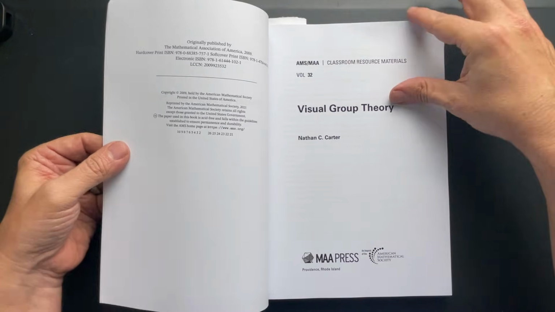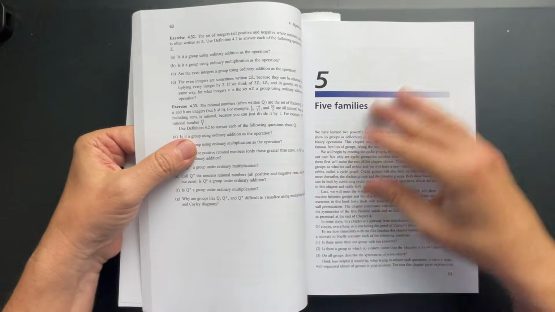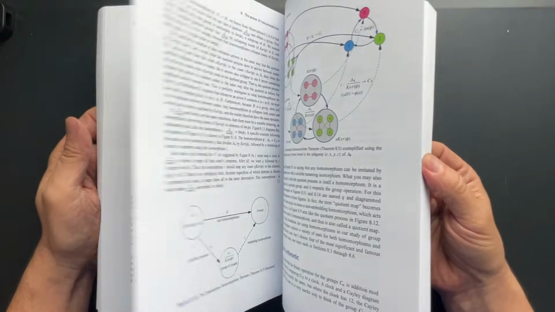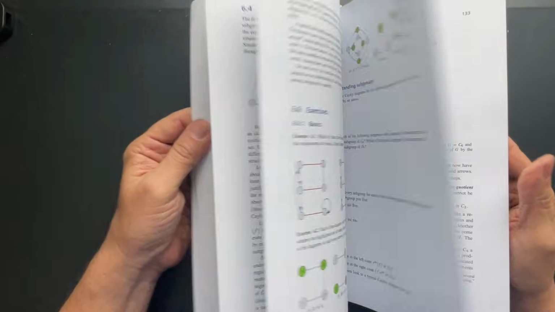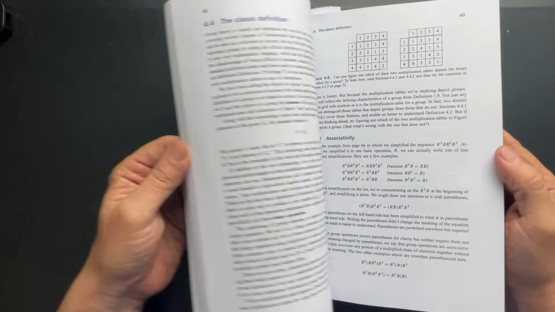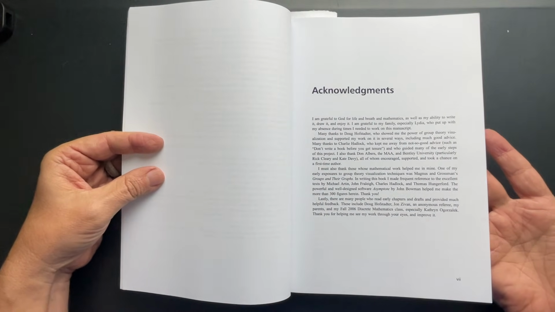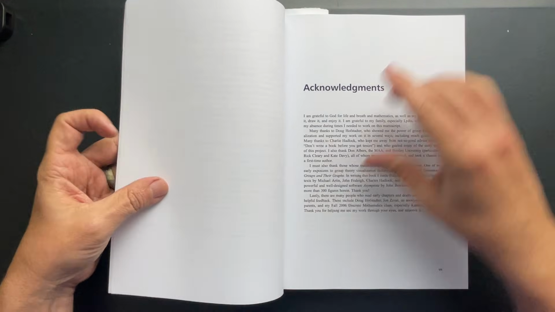This book has all these diagrams. It's a really great review for me now that I've done a lot of group theory out of Gallian. I think I want to use this book as a review book at some point when I finish Gallian. So yeah, I'm going to stop that in case you want to read it.